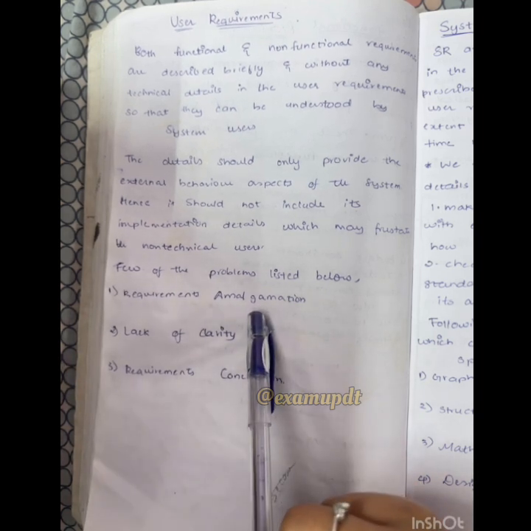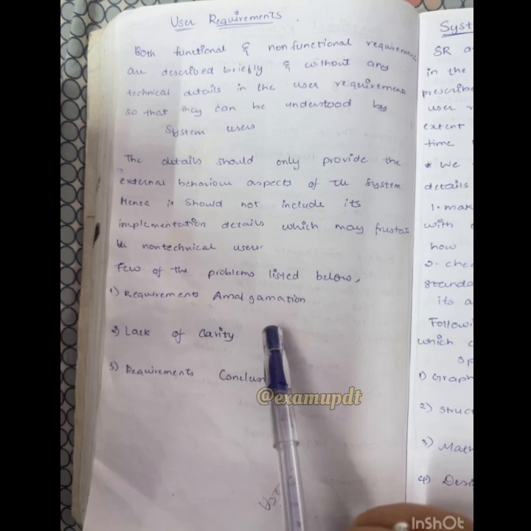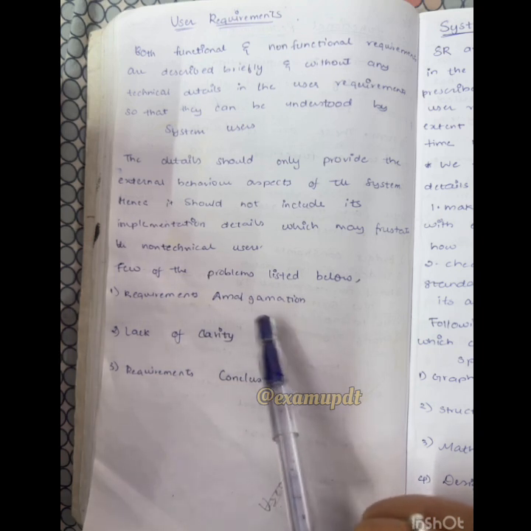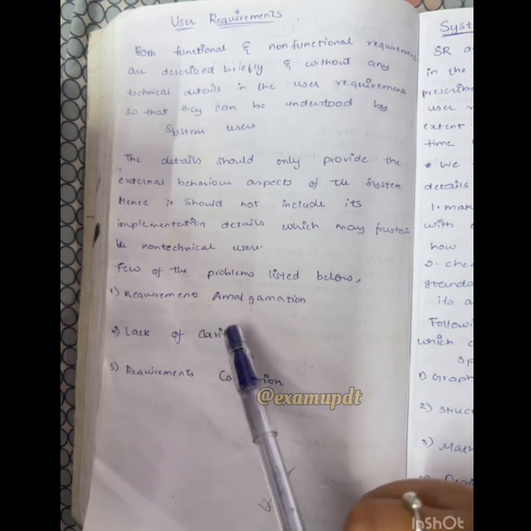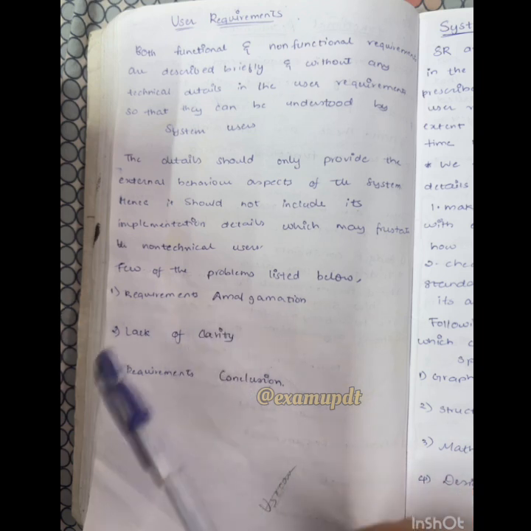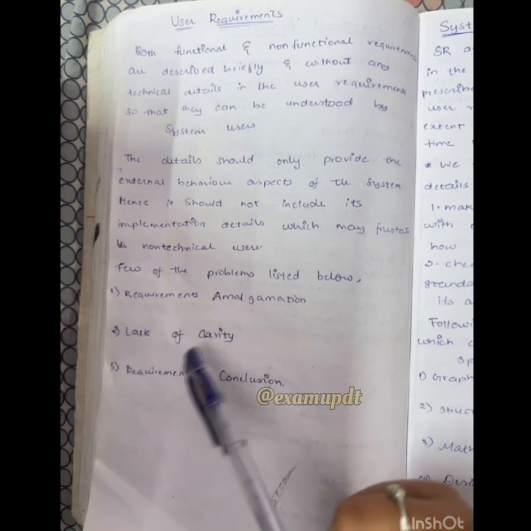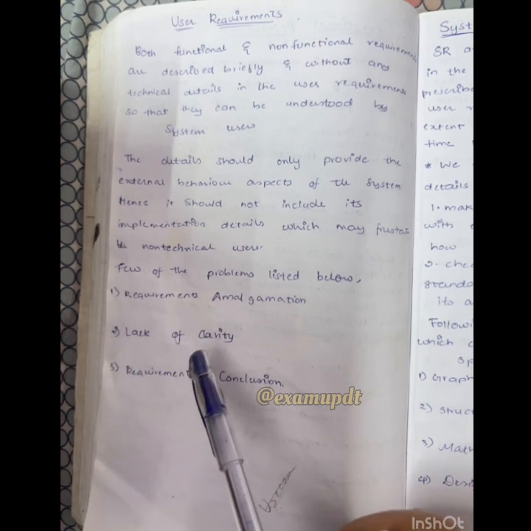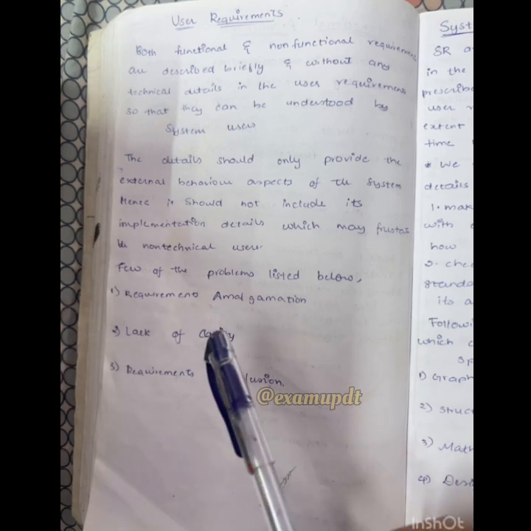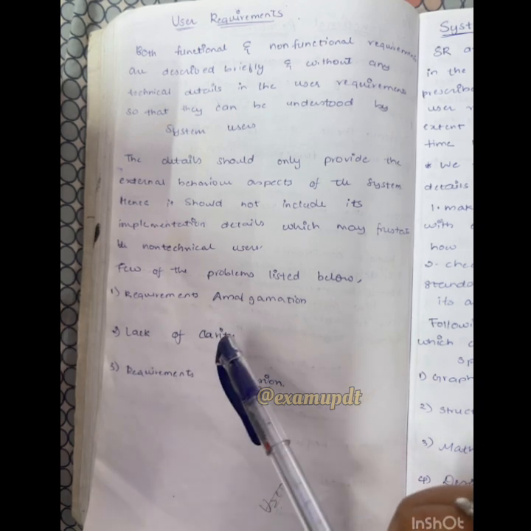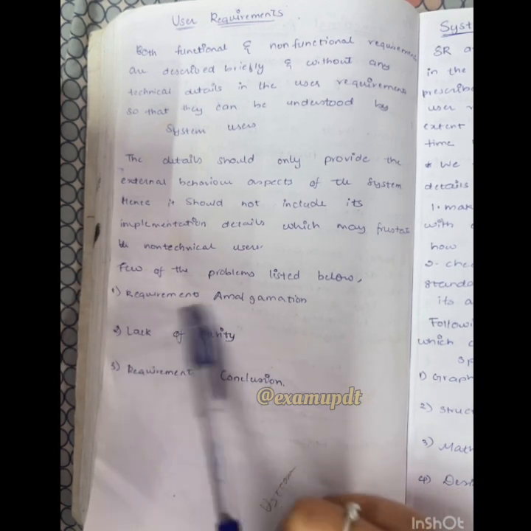Requirement amalgamation. This problem usually arises when we club several requirements and specify them as one. అంటే ఇప్పుడు సపోజ్ మనం మల్టిపుల్ రిక్వైర్మెంట్స్ని క్లబ్ చేసాం అనమాట. అంటే లైక్ వీ కంబైన్ మల్టిపుల్ రిక్వైర్మెంట్స్ అండ్ దాన్ని మనం ఒకటే ఎంటిటీ లాగా ట్రీట్ చేస్తాం. That means we combine multiple requirements and we treat them as a single entity.